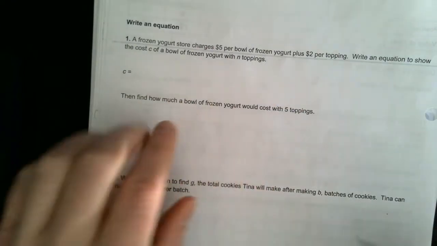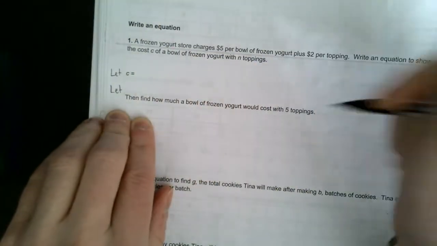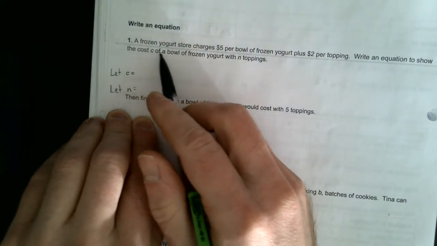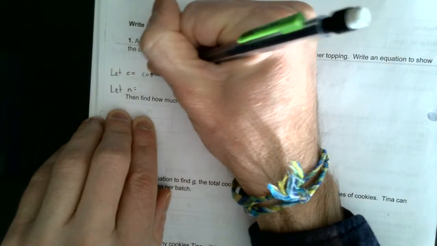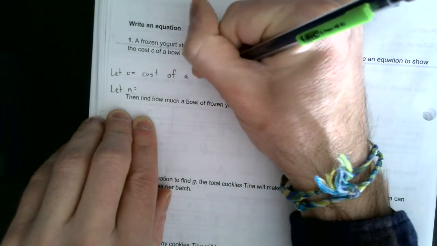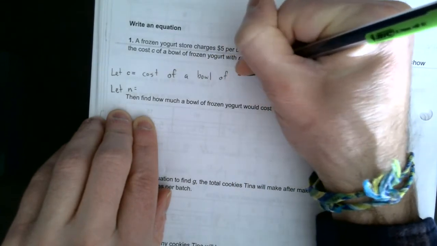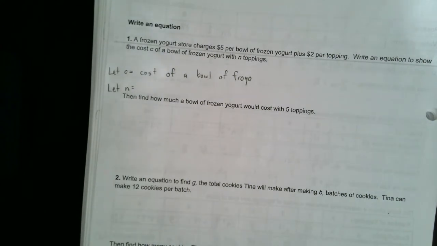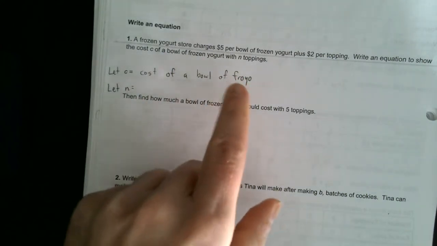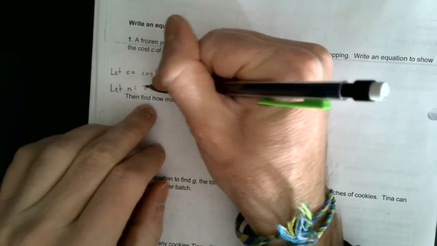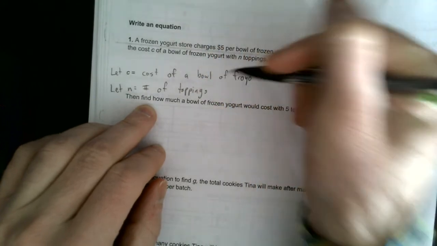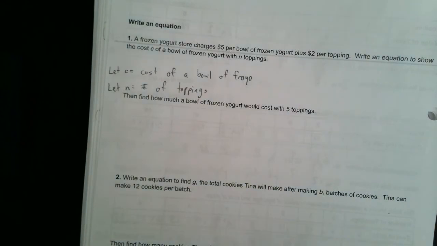Looks like we have 2 variables here. So we're going to write 2 let statements. We're going to let C equal something, then we're going to let n equal something. So what's C equal? C equals cost of a bowl of froyo. I'm going to put froyo, frozen yogurt. So C is the cost of the bowl of frozen yogurt. N appears to be the number of toppings you get.